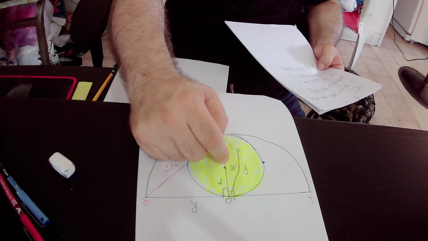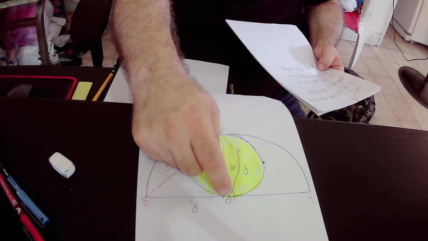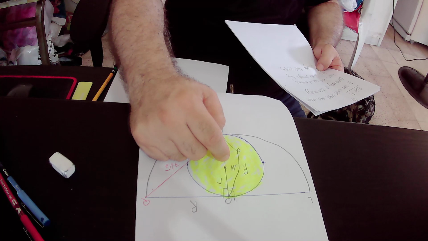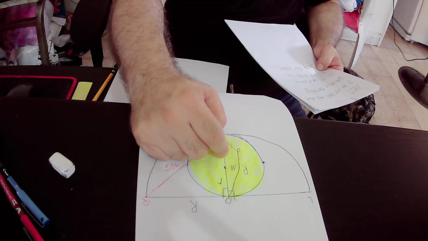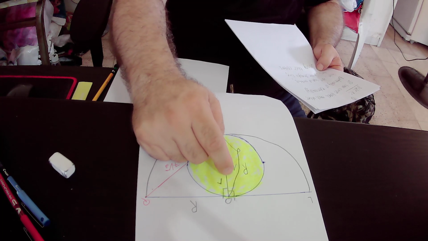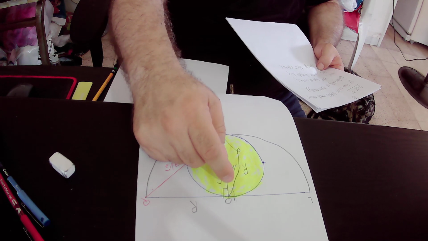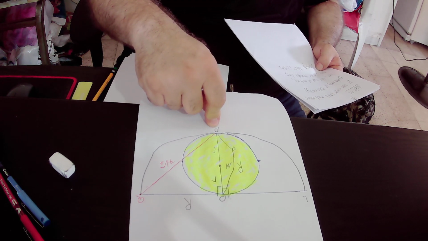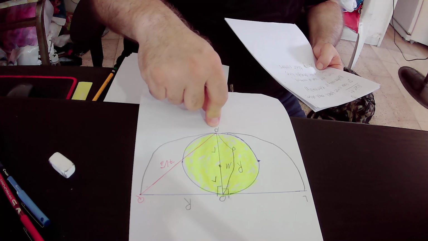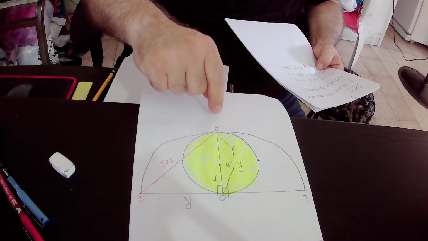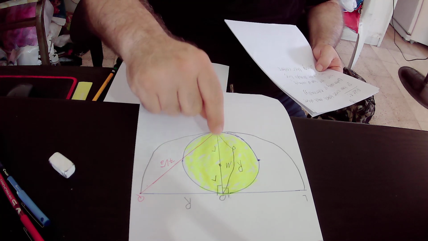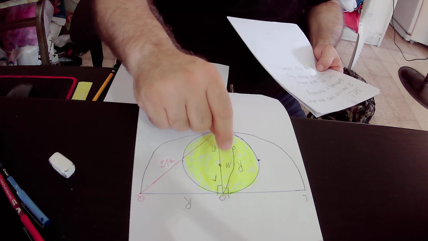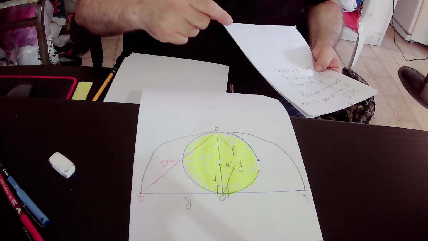M is the center of the yellow circle and O is the center of the semicircle. So the line segment that joins the two centers together, that is to say MO, together with point P, the point of contact, these 3 points together create a straight line. That is to say PMO is a straight line.